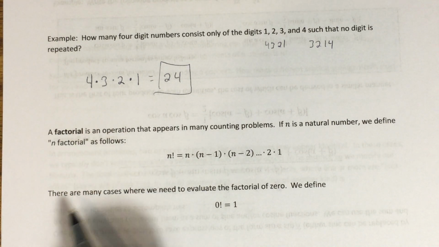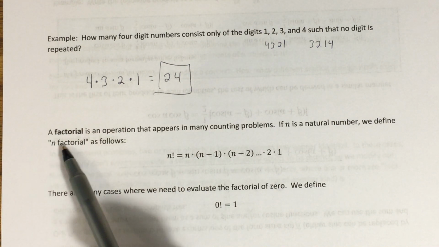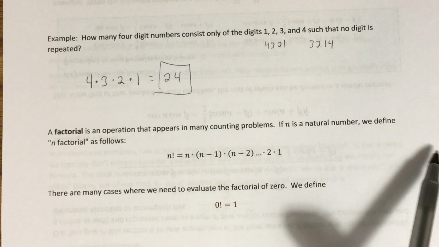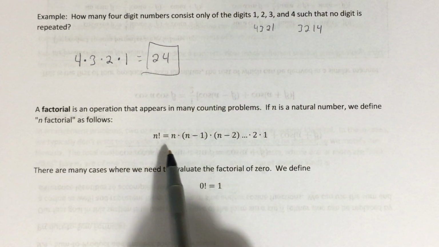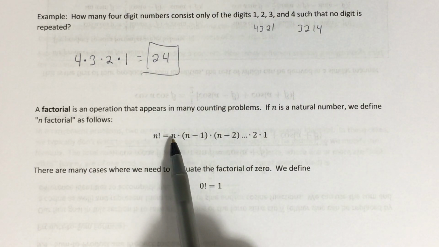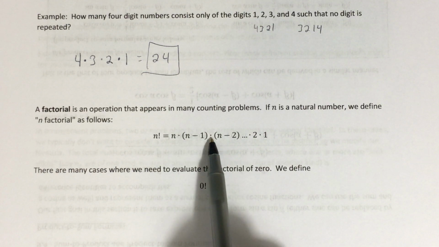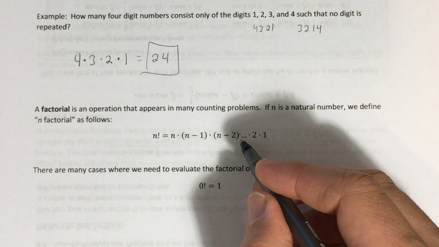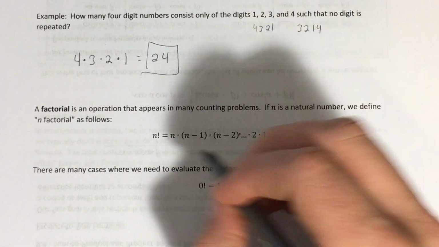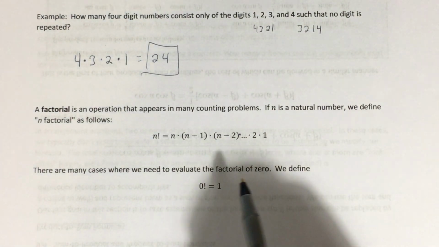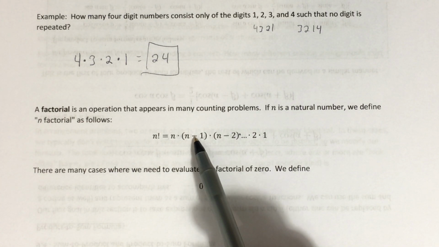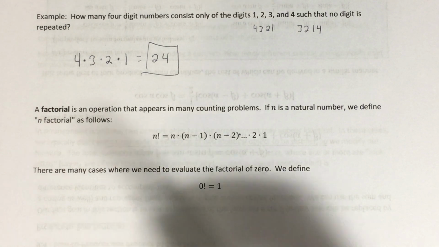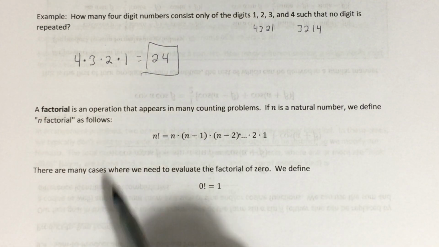If you have a natural number n, then we say that n factorial is defined this way. Notice we use this exclamation point to notate factorial notation. N factorial is equal to n times n minus 1 times n minus 2 times dot dot dot, every natural number all the way down to the number 1. Okay, notice n minus 1 is just whatever number comes right before n. If n is equal to 10, then n minus 1 would equal 9. It's the next number down, and so on.